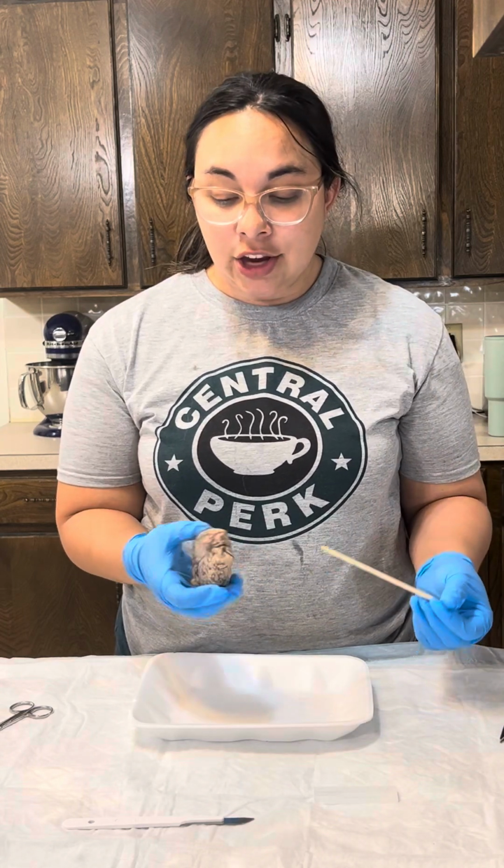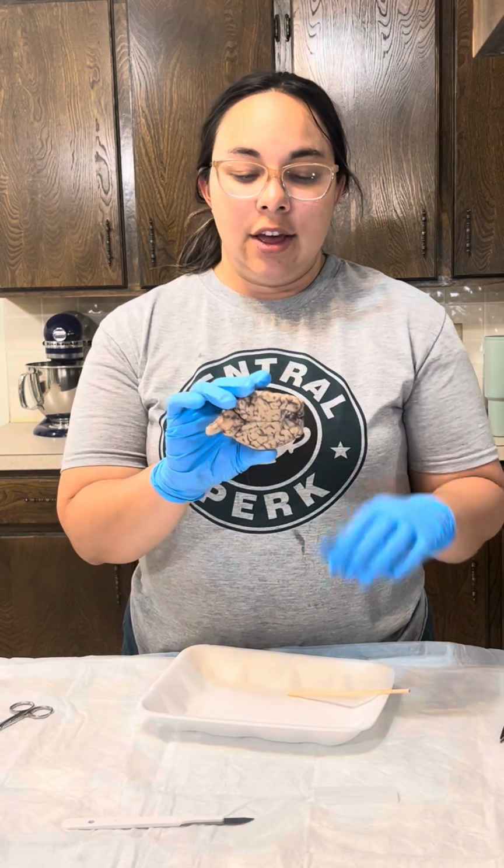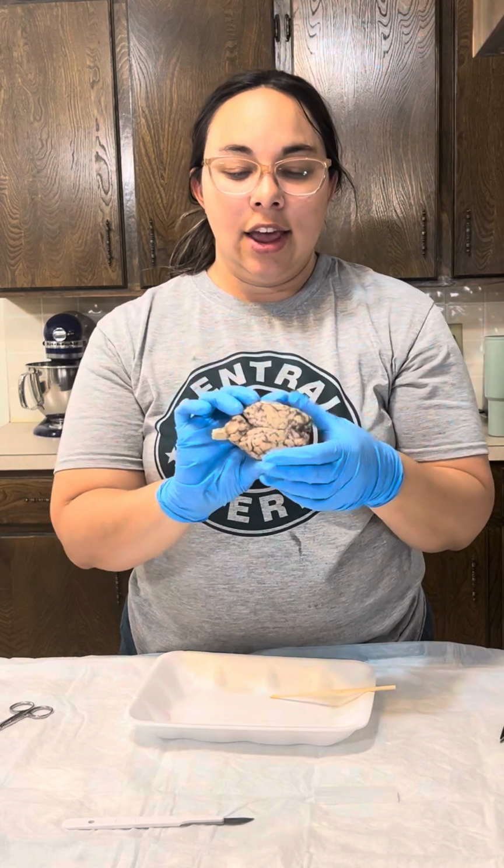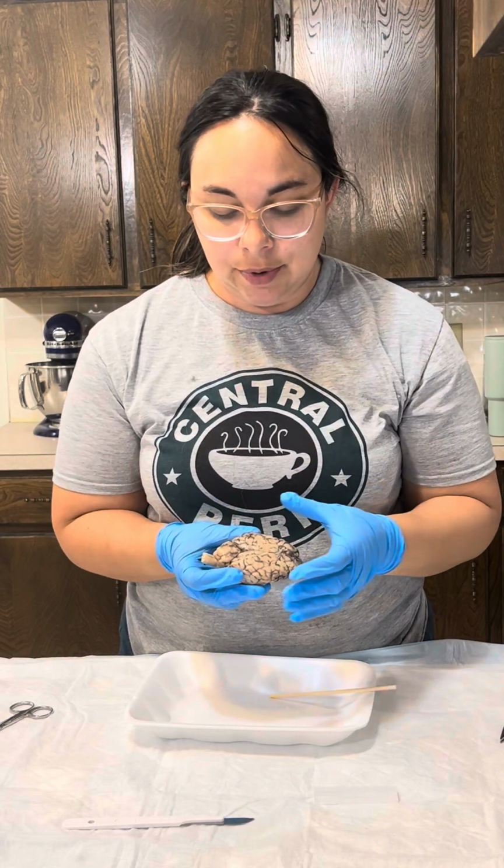So the first thing that we're going to do is identify all the parts on the sheep brain, or any brain. A sheep brain and a human brain are very similar, except for the sheep brain, their lobes, particularly their frontal lobe, is much smaller, as you might imagine. This is the top, if you're looking at it from down at your head. There are three main parts that we want to talk about.